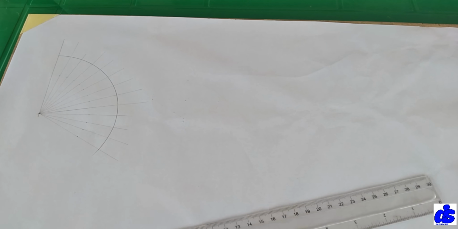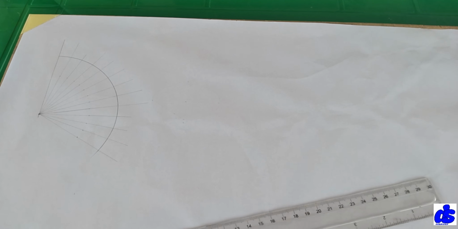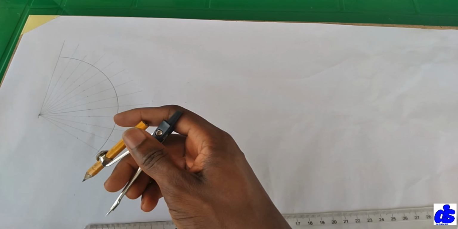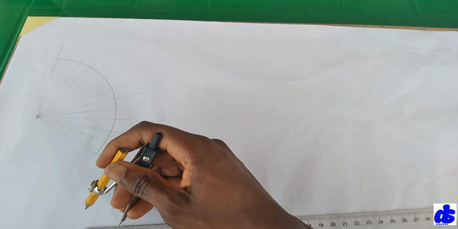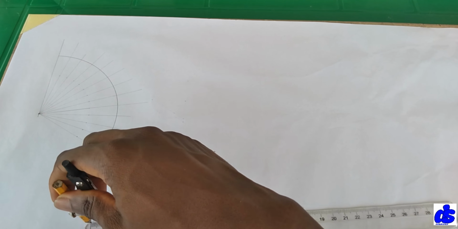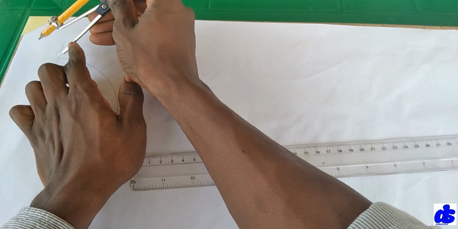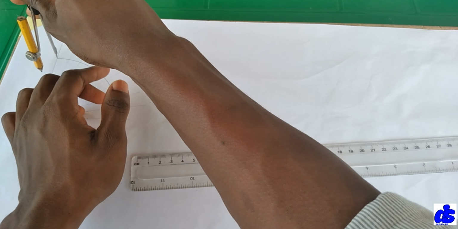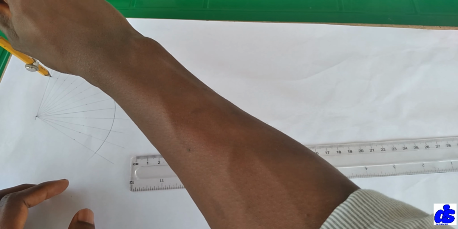Now the rolling circle has a radius of 25. So let's mark out 25. Then I'll stand at this point and inscribe an arc.